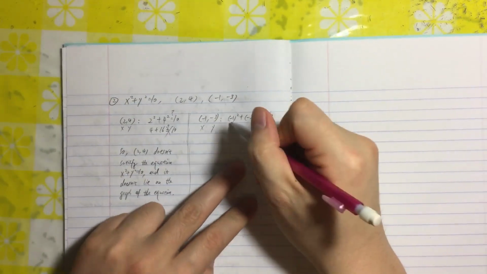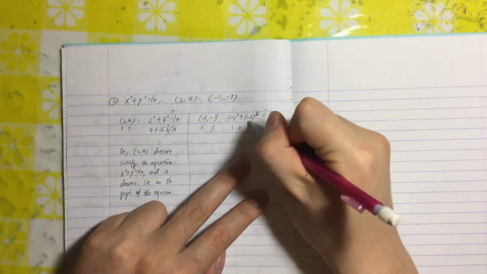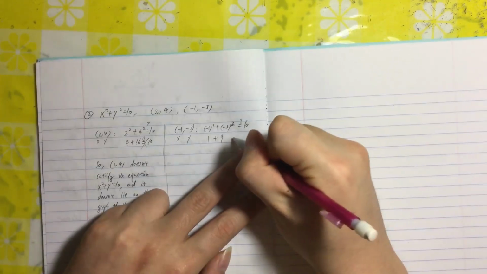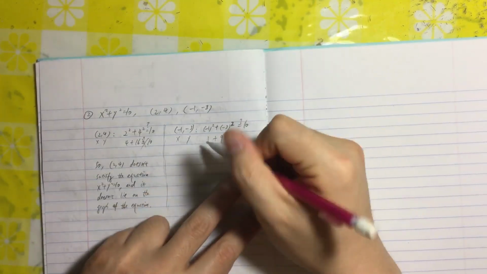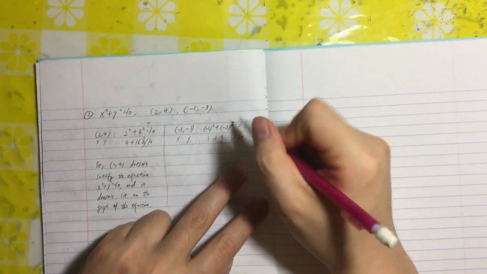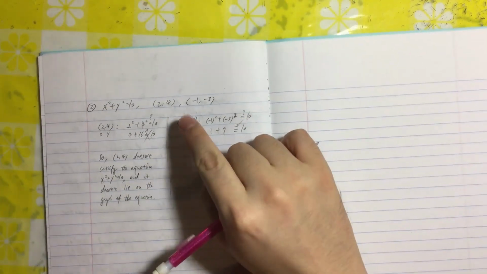On the left side, -1 squared is 1. -3 squared is 9. We get 1 plus 9 equal to 10. That's true. So this point satisfies the equation.